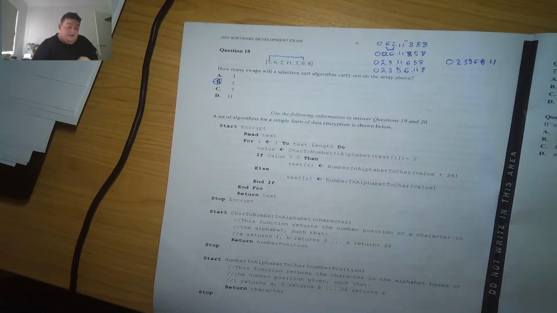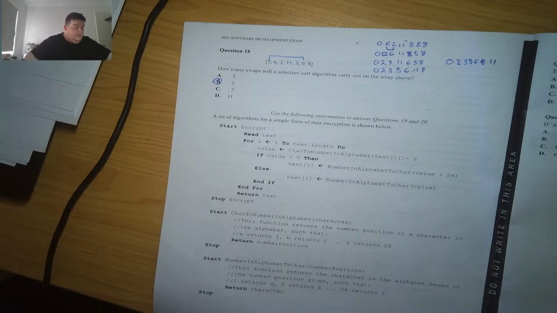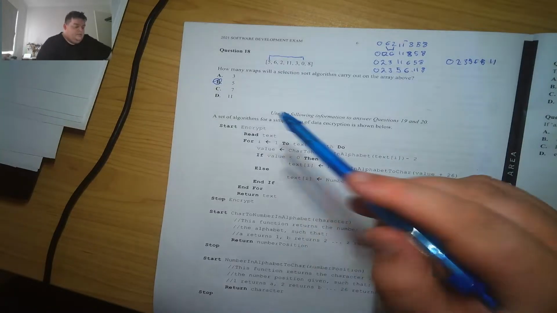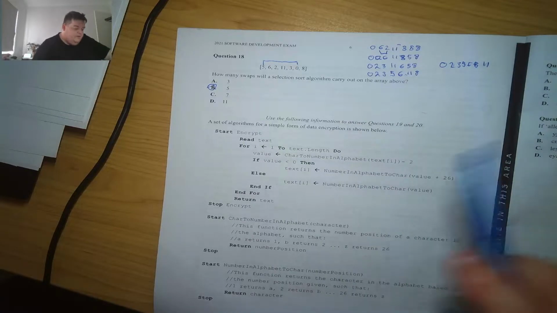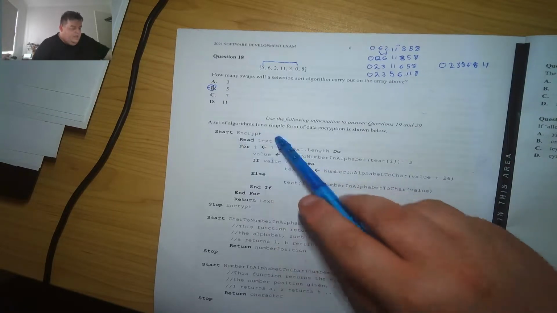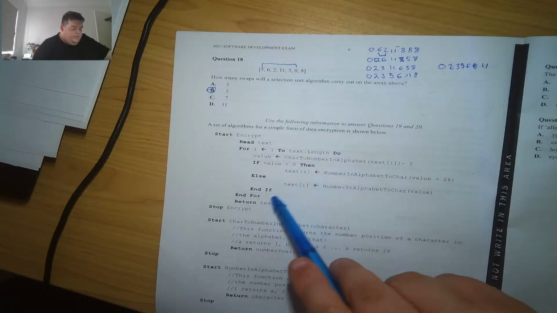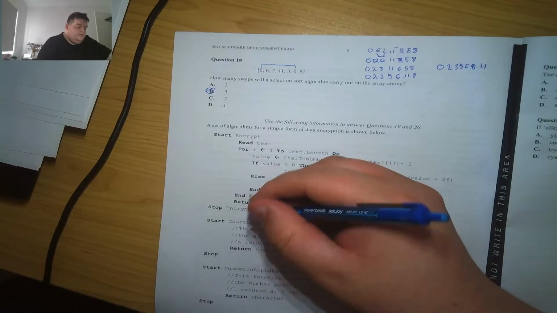All right, so we got some code here called encrypt. And the first question is saying the algorithm named encrypt is an example of... It's got start, read, a for loop with an if statement, and then it's got a return here.